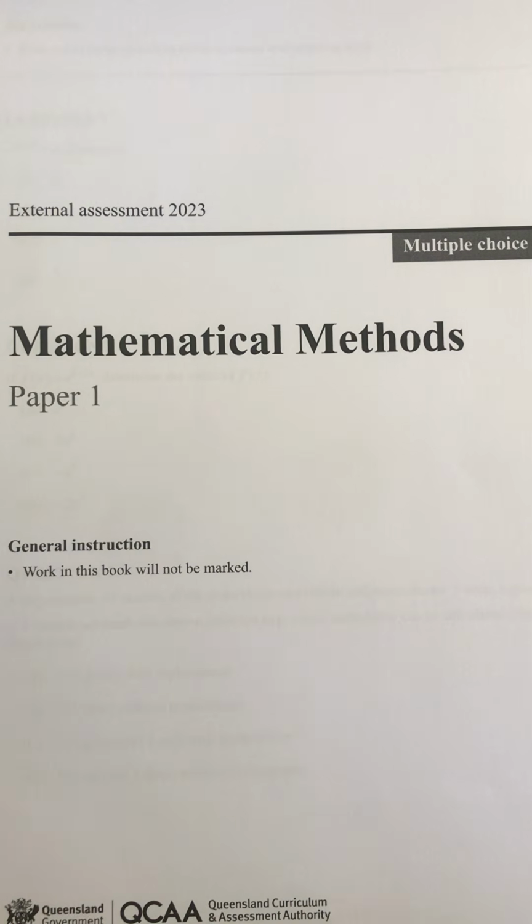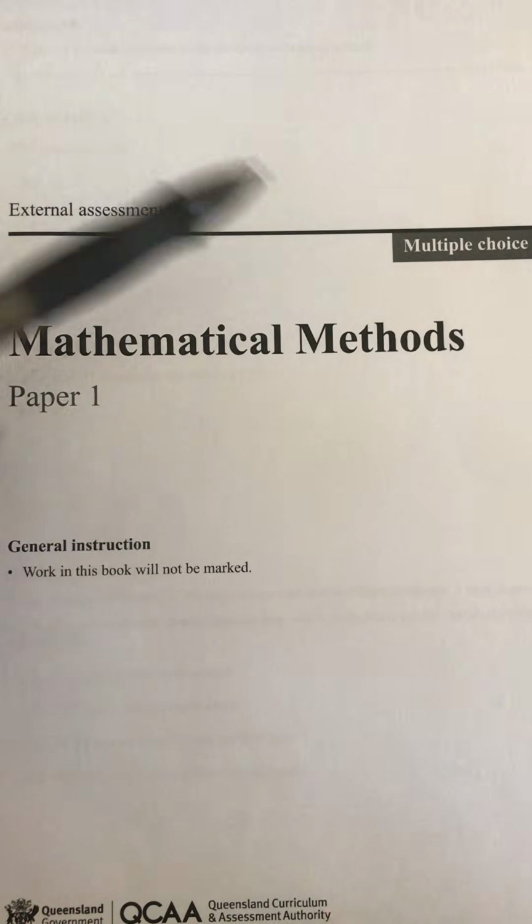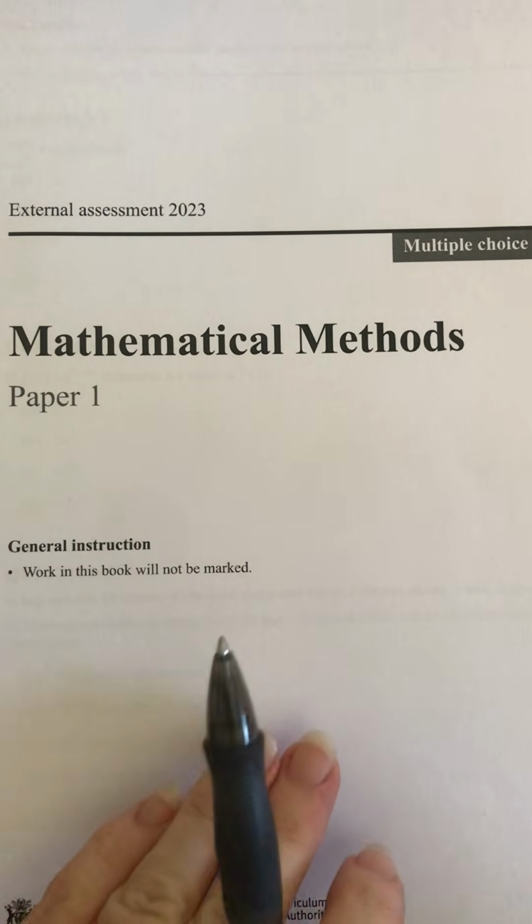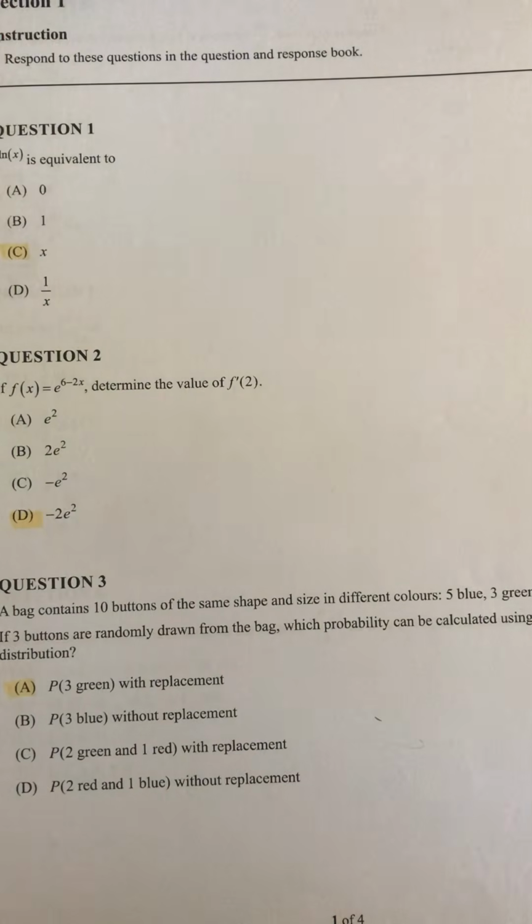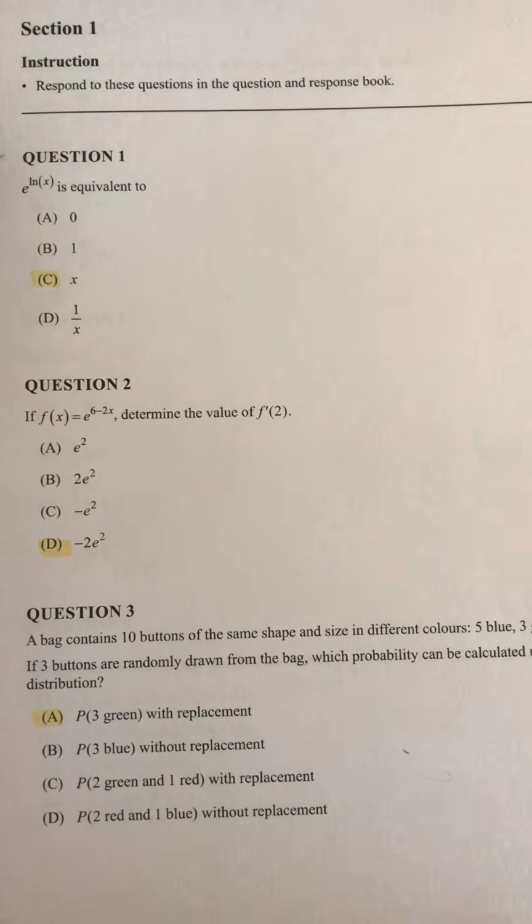Okay, in this video I'm having a look at the past paper for 2023 for the maths methods, and I'm looking at paper 1, which is the tech-free paper. It's starting with the multiple choice questions. So the first question that we're going to look at is question 1.